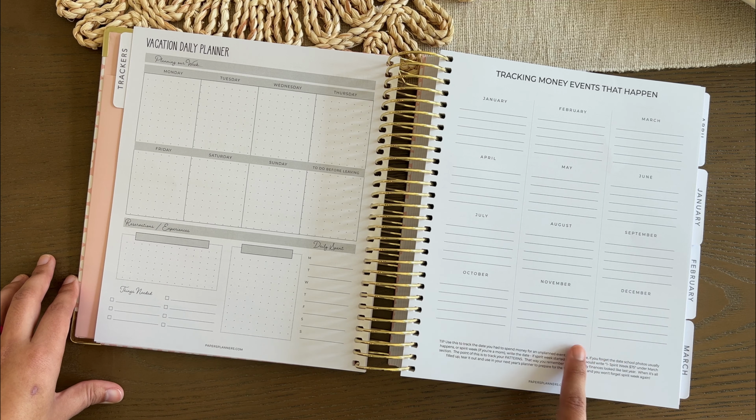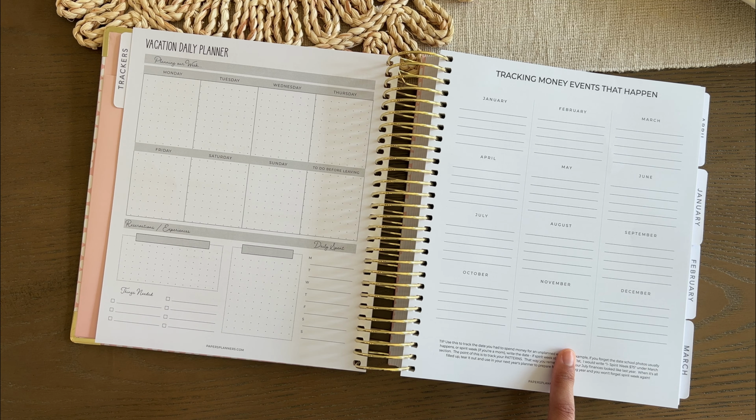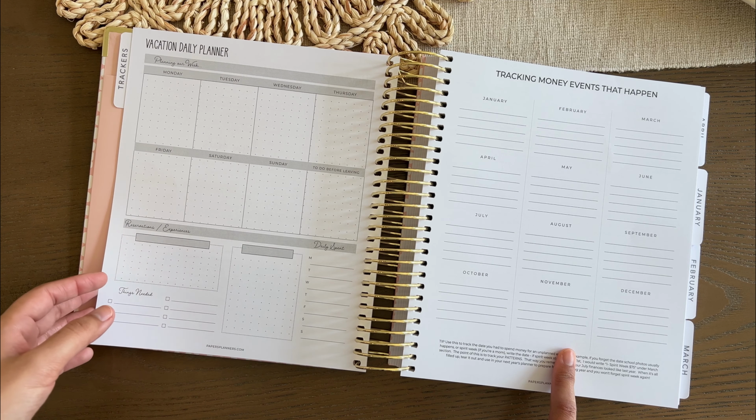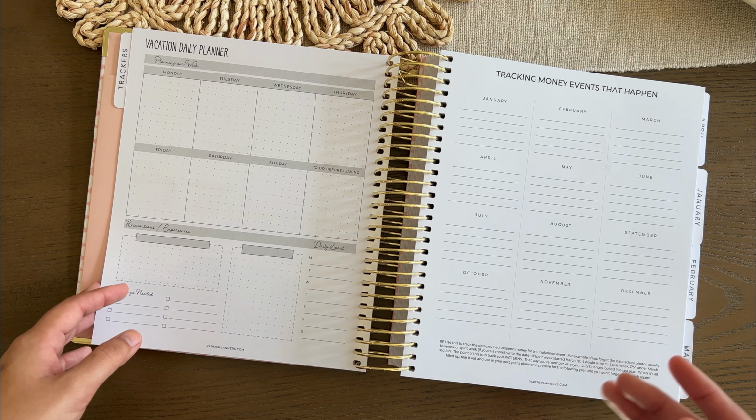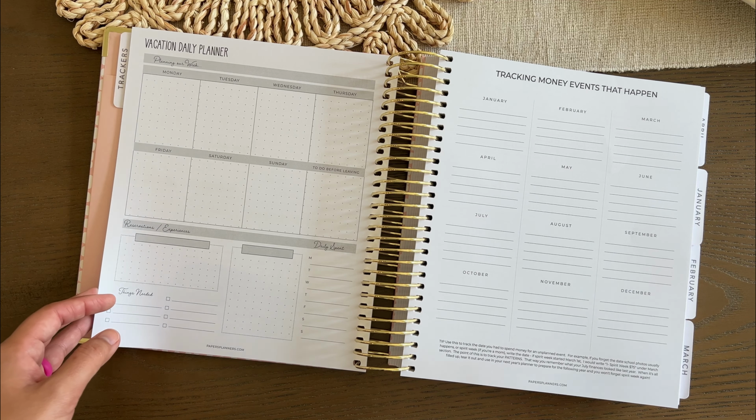So one thing for me that seems to always happen is school events. I will forget the smallest school events that end up costing me either time or money, like making costumes, ordering a costume, needing to buy things, needing to deliver things to the school, whatever.